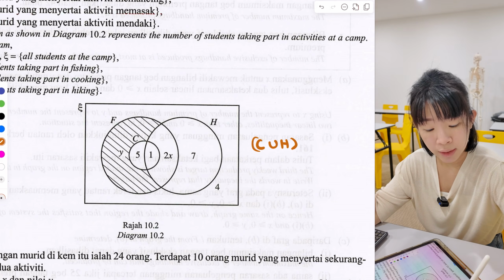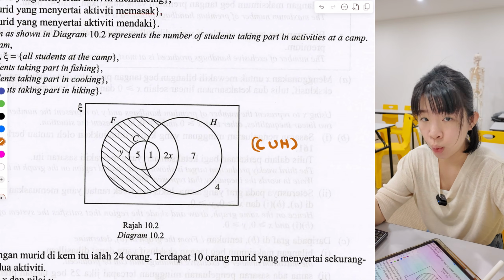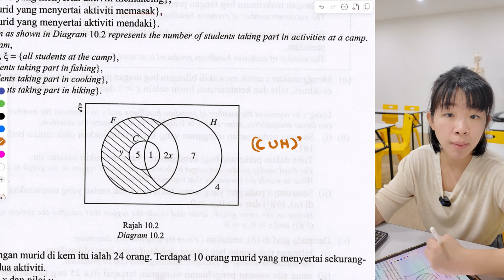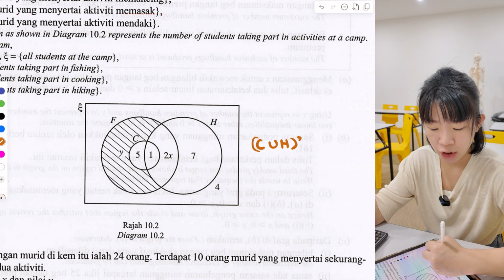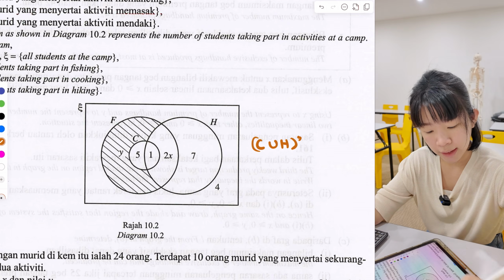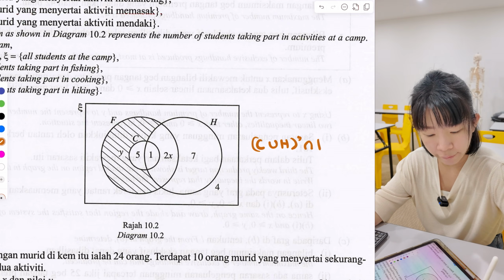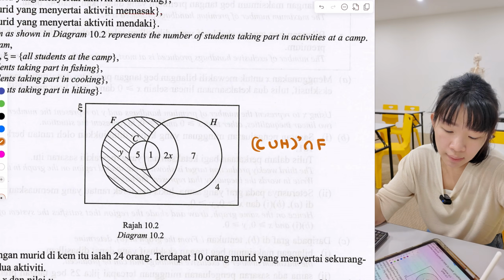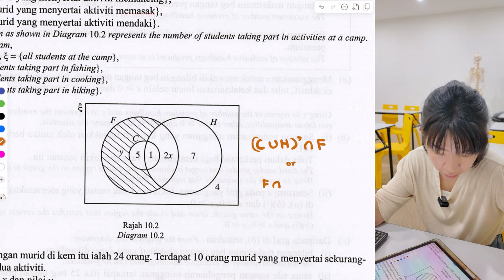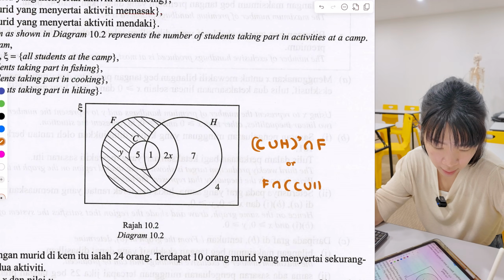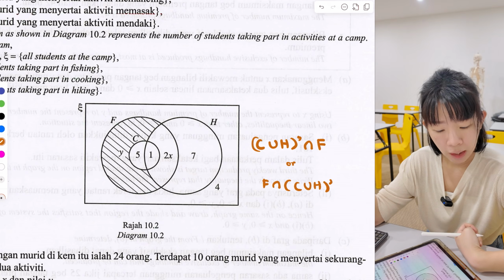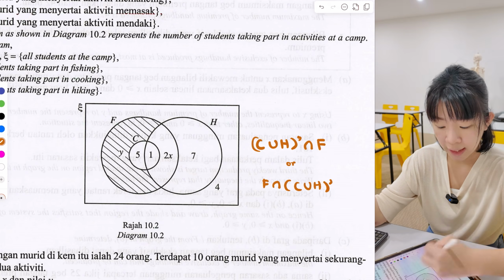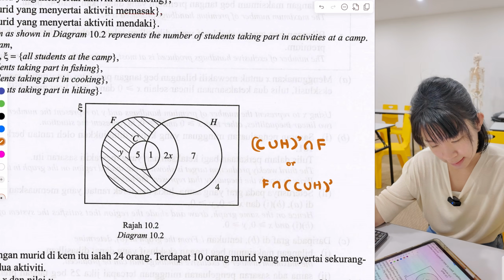So if you put union, it means everything. But now I don't want C, don't want H. So we put this prime. We don't want C and H, but we want F. So we can put intersect with F. So this is the answer. Or the other way around, you can put F intersect with C union H prime. Both are accepted because both can get this shaded region.